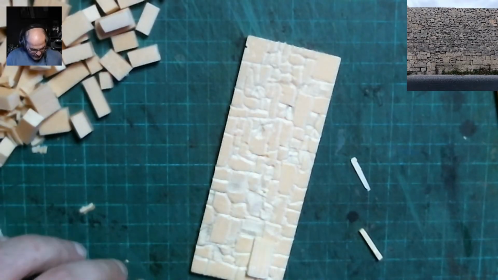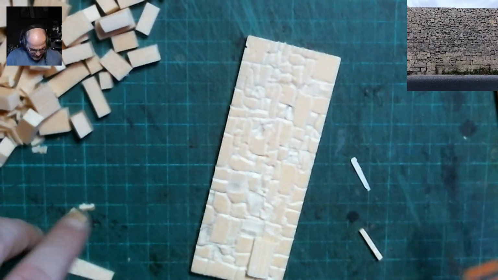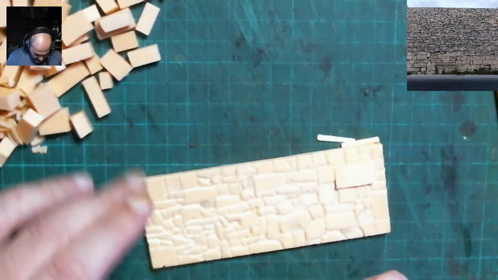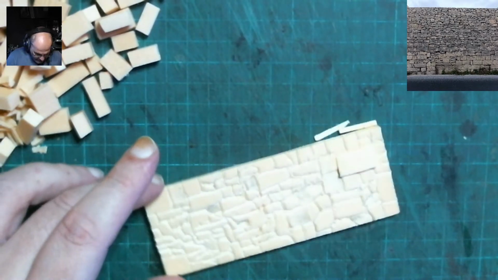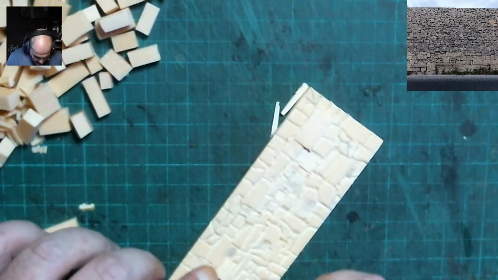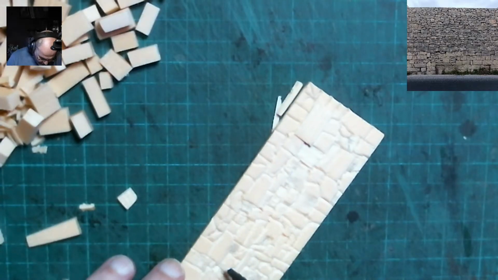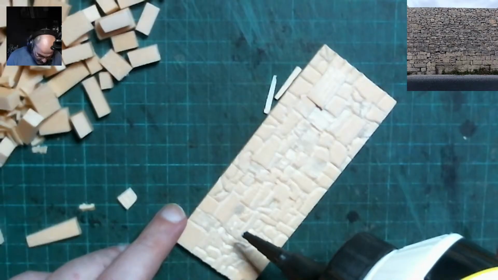Like, glue the extra bits on before and then draw the other stuff. But planning is for the smart.